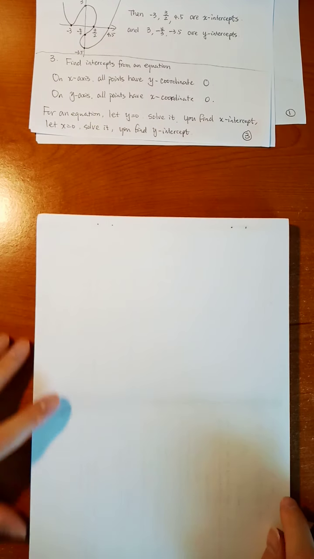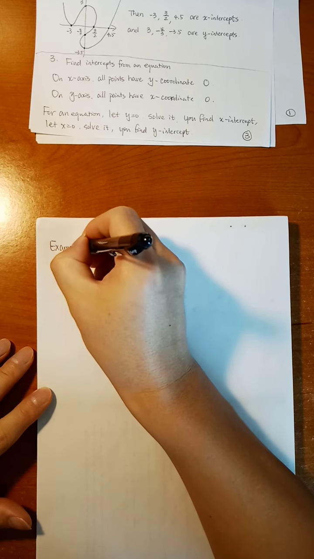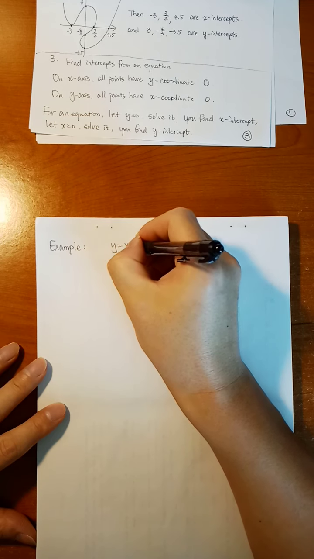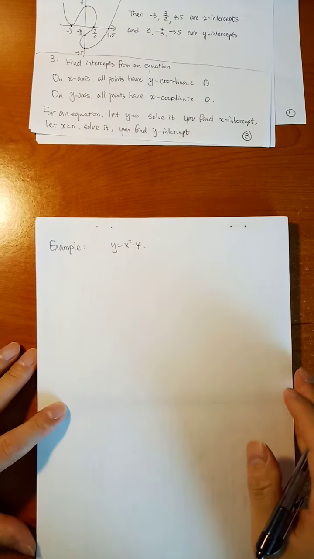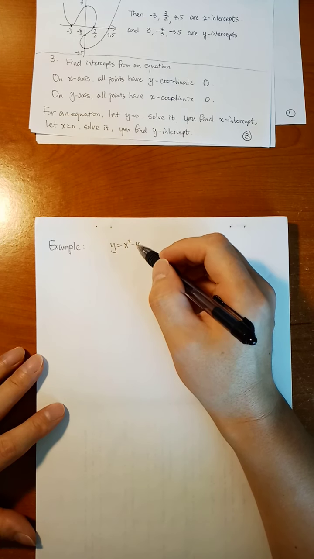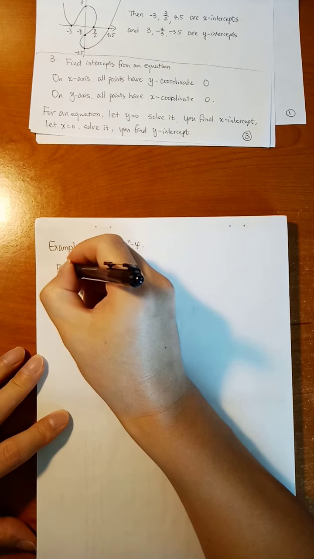Okay, let's check an example. We have the equation y equal to x squared minus 4. Y equal to x squared minus 4. Find the x-intercepts.